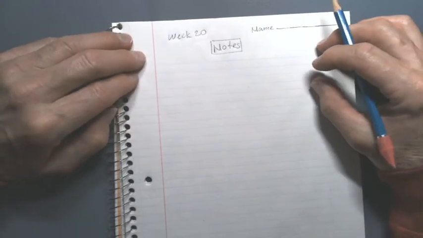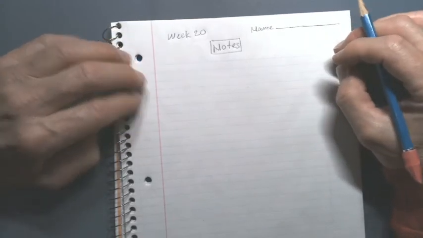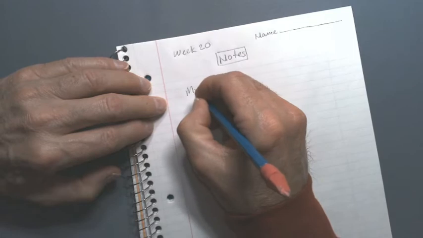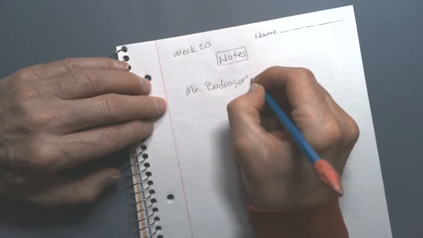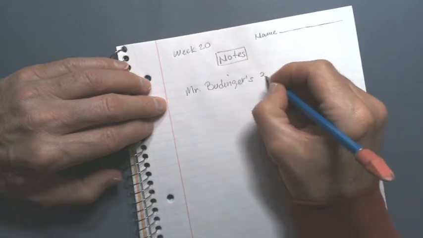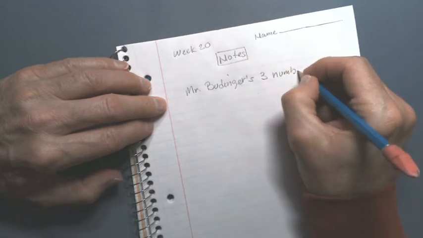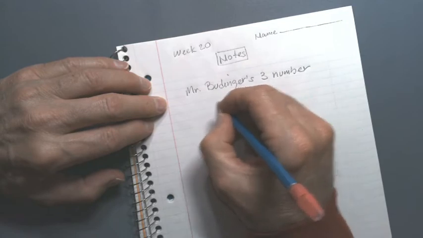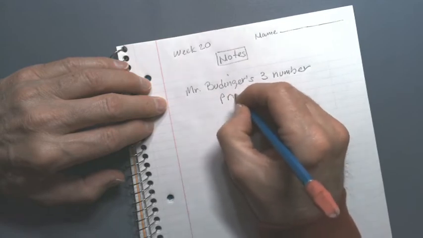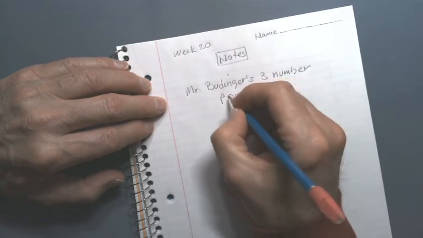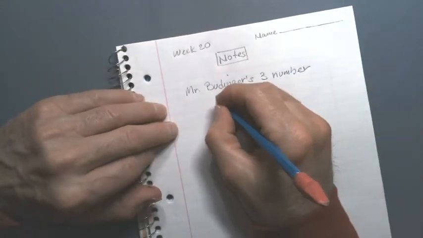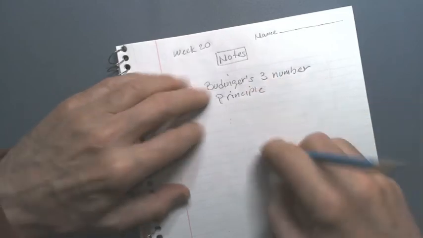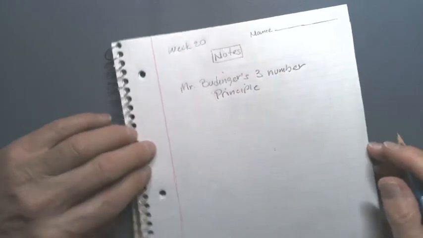This is going to be some more notes on Mr. Buddinger's three-number principle. I'll put that in the center of the paper. Three-number principle.